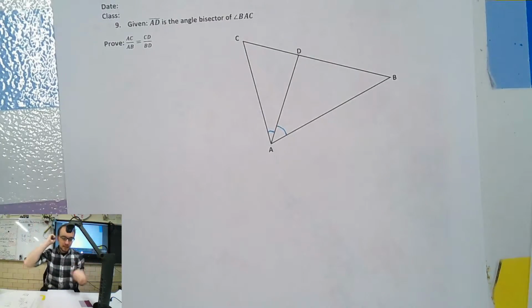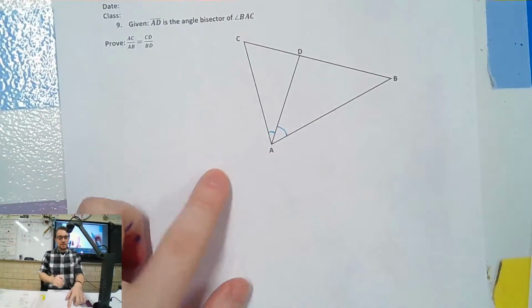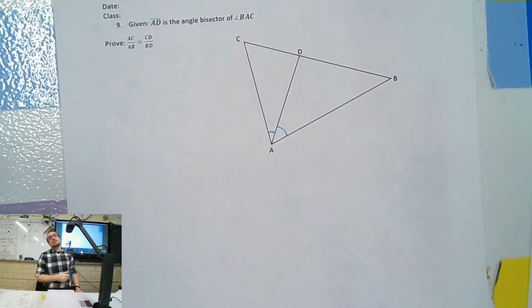Here we go. So, AD is the bisector of angle CAB. So it cuts this angle into two equal pieces. That's what bisect means. Bi means two, sec means cut. Like second is a bra, right? Okay, there's a lot to talk about. Angle addition postulate? Yeah. So, here's the deal.